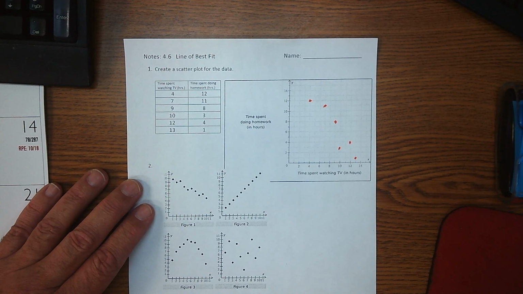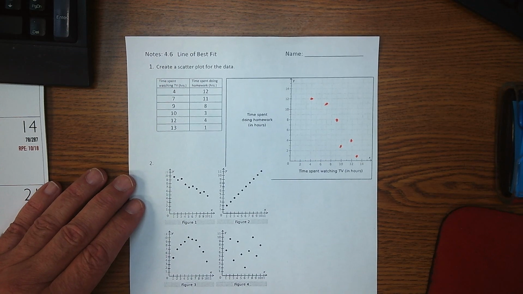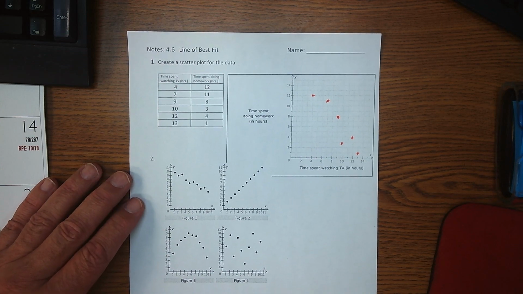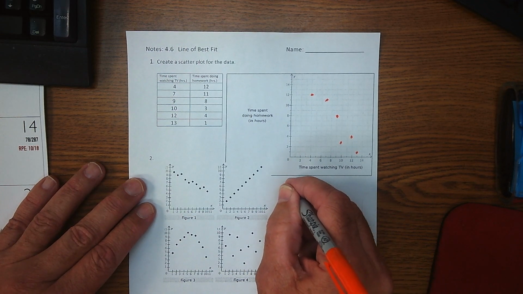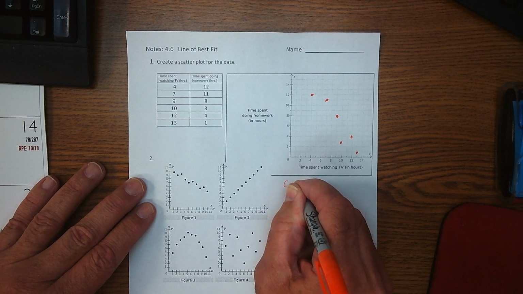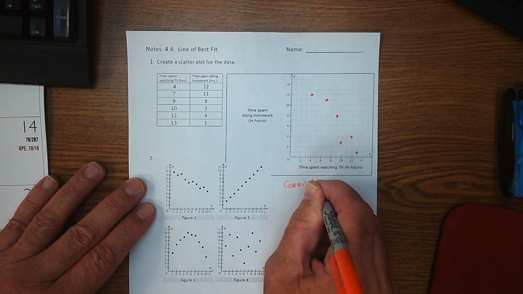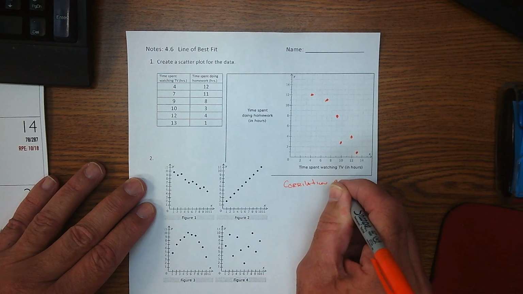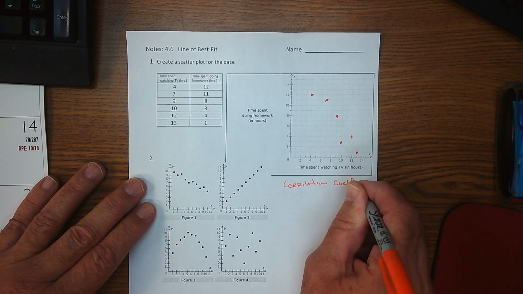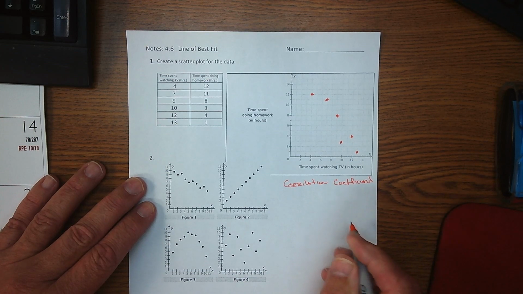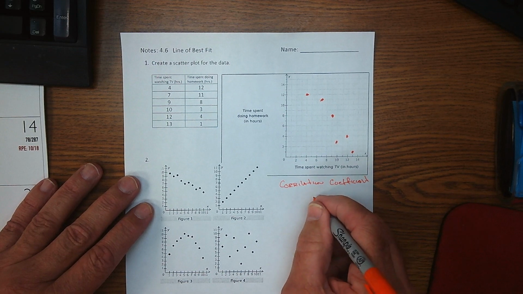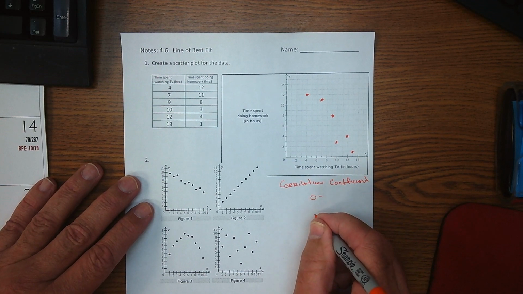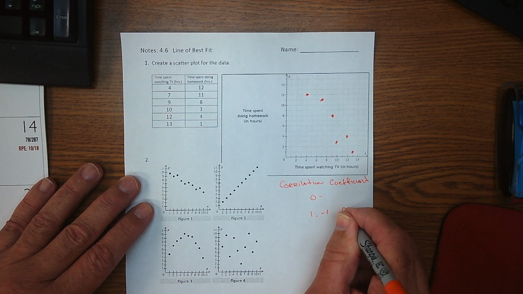Okay? Now, if you look down the next group of things here, you're going to see some different patterns show up. These are called correlations. And there's what they call a correlation coefficient. Okay, so a correlation coefficient is a number between 0 and 1, 0 being terrible, the worst it can be, and 1 being perfect, and it could be negative 1 if it goes to a negative graph. This is a perfect graph, okay?